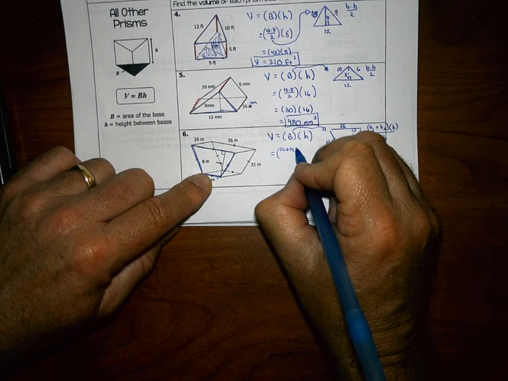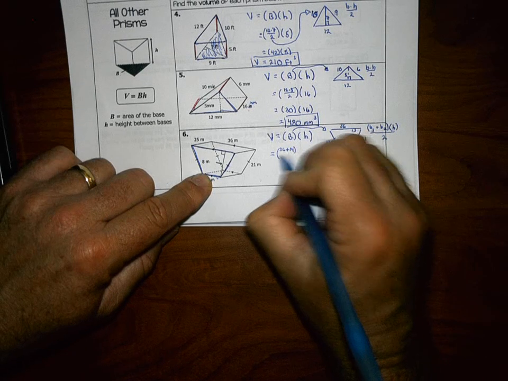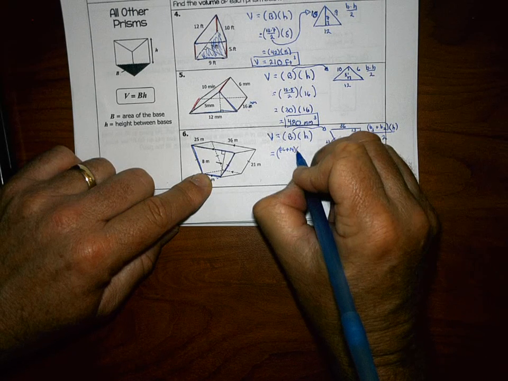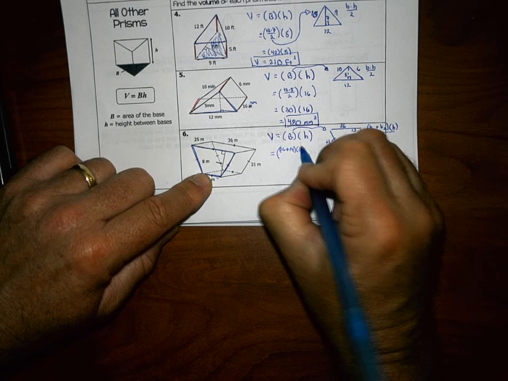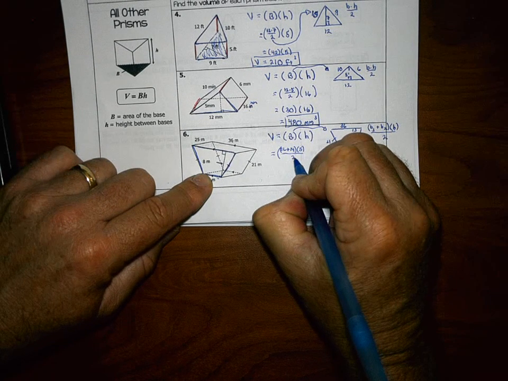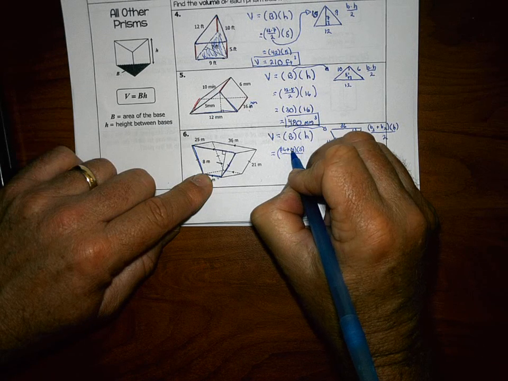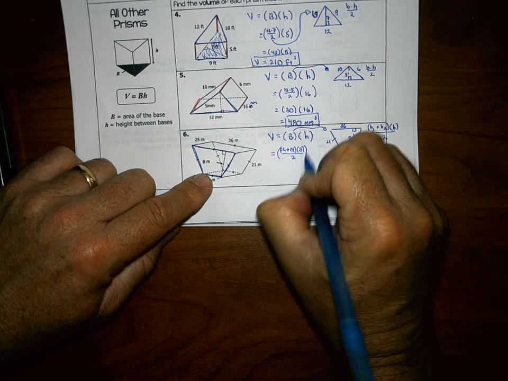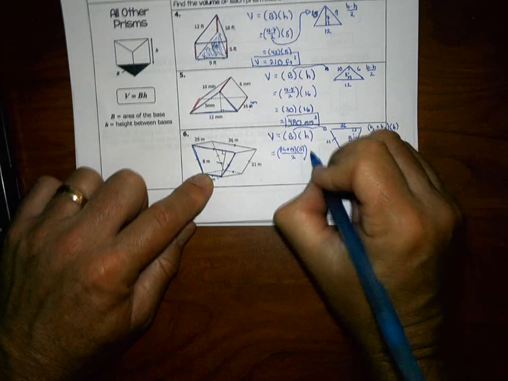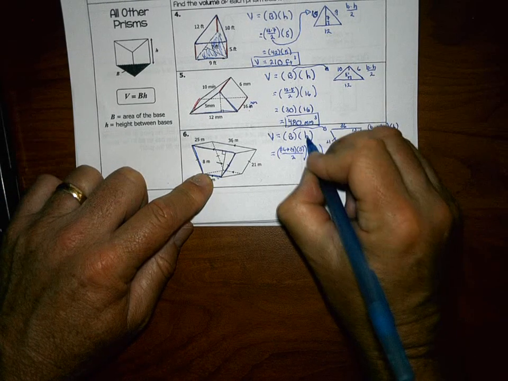Then I'm going to multiply that, 36 plus 14, by the height of the trapezoid, which is 8, and then I'm going to divide that by 2. So all of this, 36 plus 14, that result multiplied by 8, that result divided by 2, is going to give me the area of my base. Then I'm going to multiply that by h, which is the height of the prism.